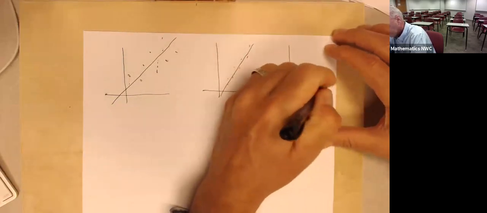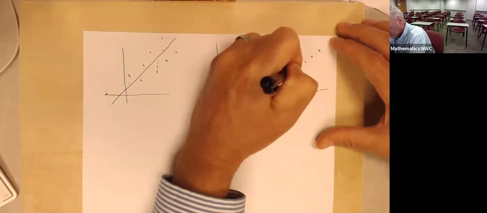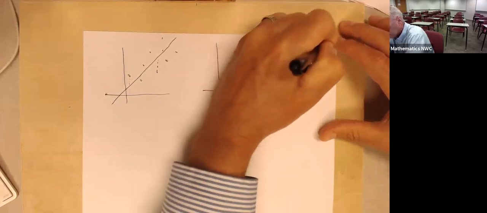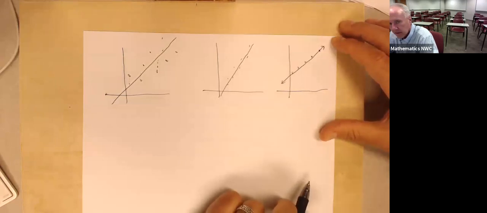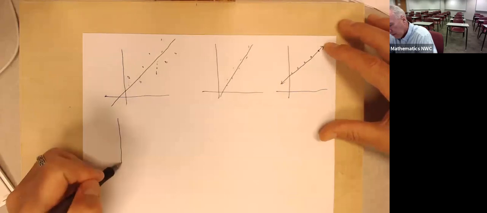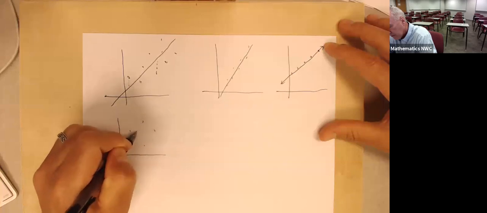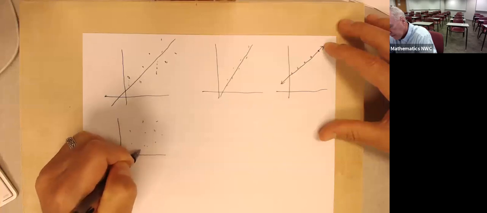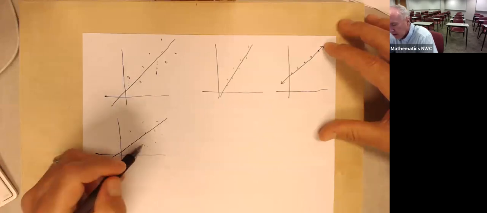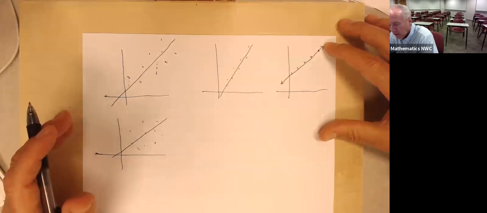If my points had been something like this, almost exactly in a line, then my line would be a great predictor of other points. If my points look something like this, almost in a circle, I could still get a line from the calculator. It would just be a lousy predictor because there's just no pattern whatsoever.